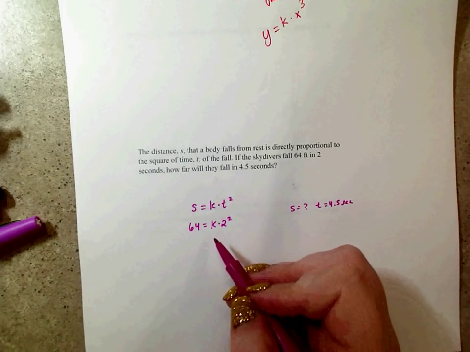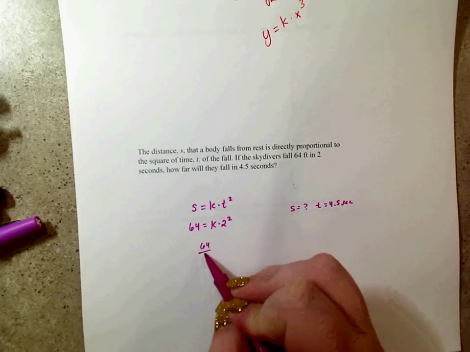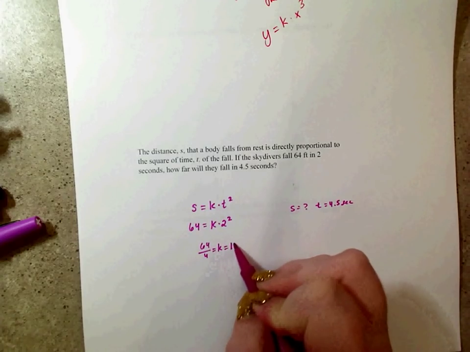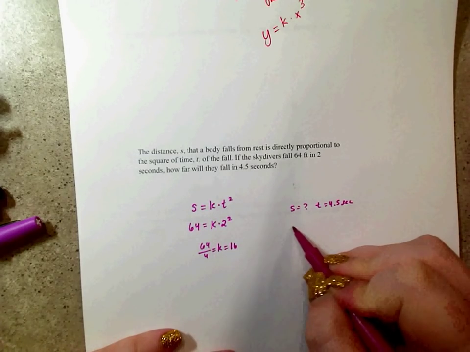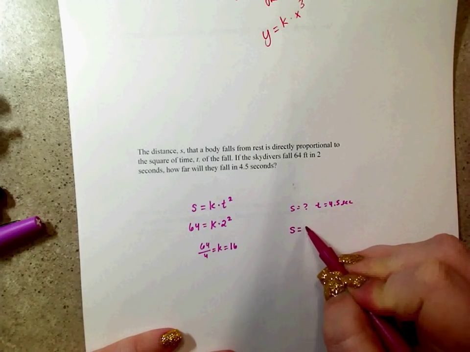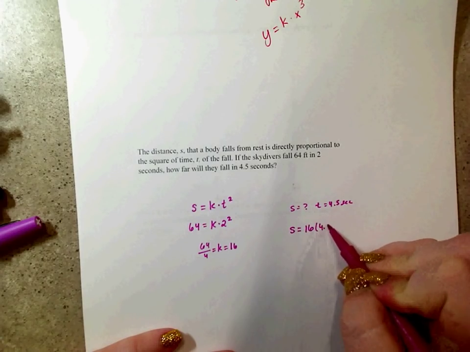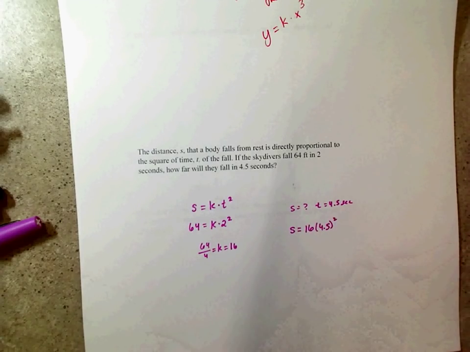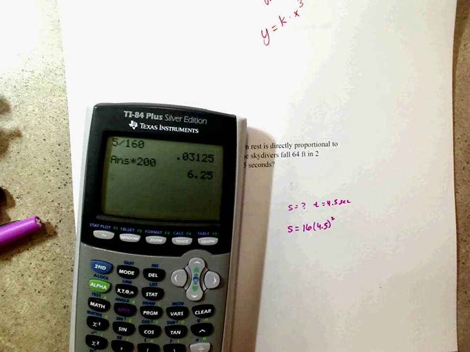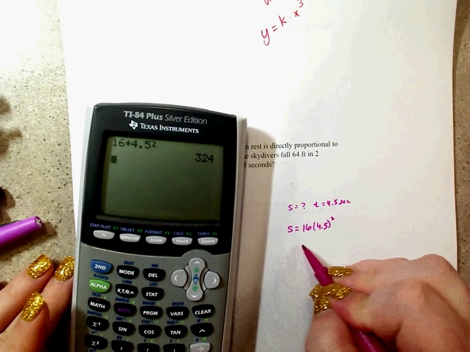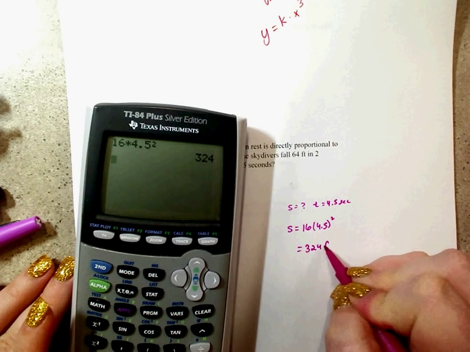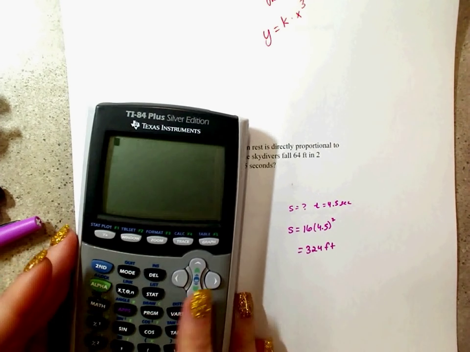2 squared is 4, and 64 divided by 4 is 16. So then you're saying, okay, what is the distance if it's 4.5 seconds? And so you just fill in your k and fill in the time, and then it's 16 times 4.5 squared, which would be 324 feet. Okay?